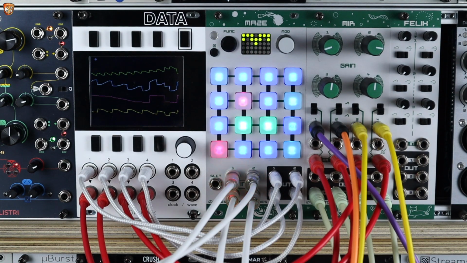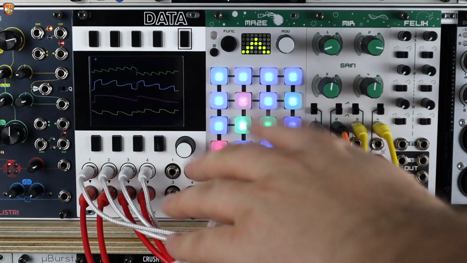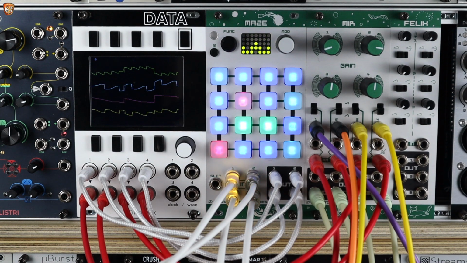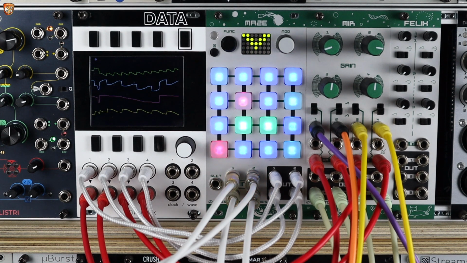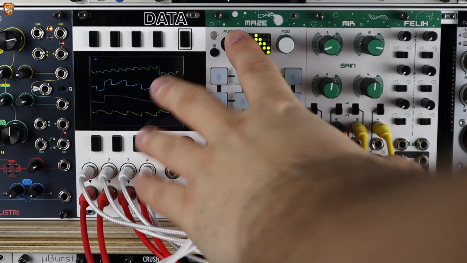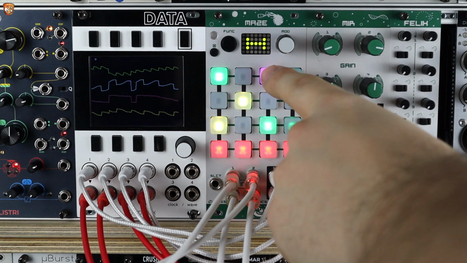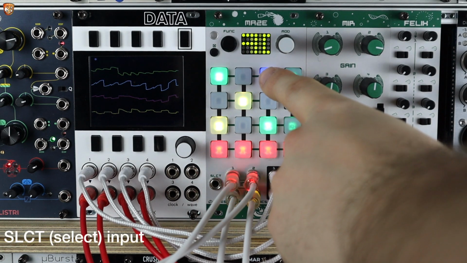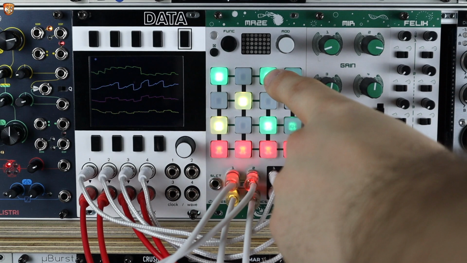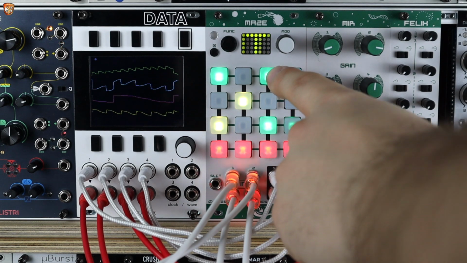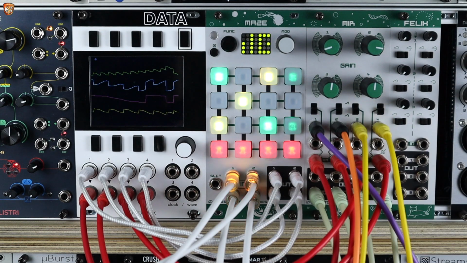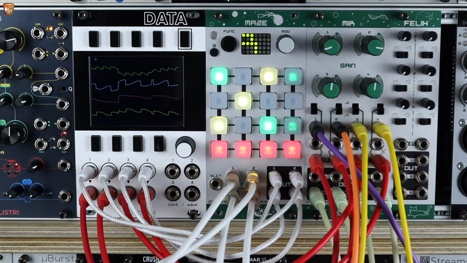So we've created a custom routing there. And we can mix these out, simply inputs to outputs on that grid, on the maze. Now if I hold the function button, this takes us into the settings menu, and this LED shows us what this sequence input is going to do.